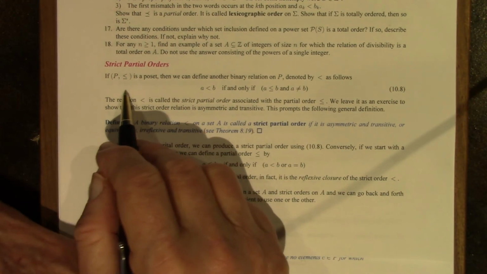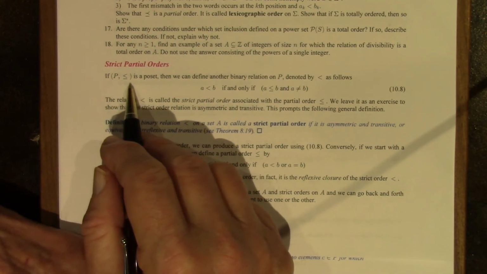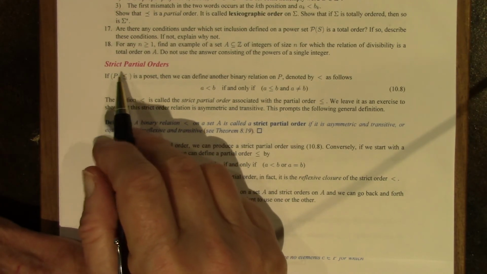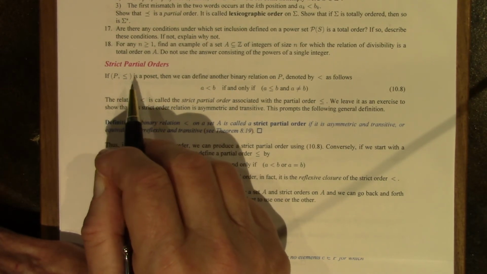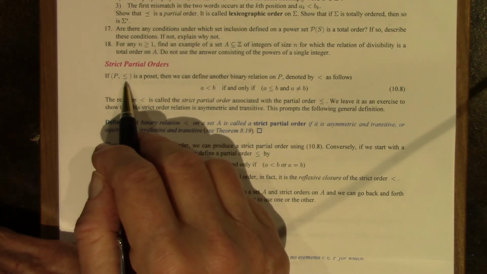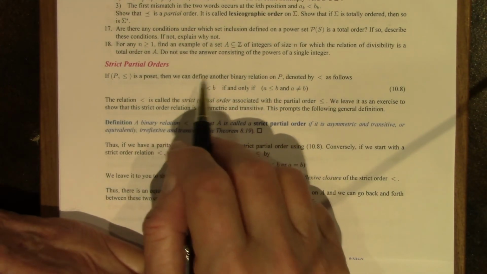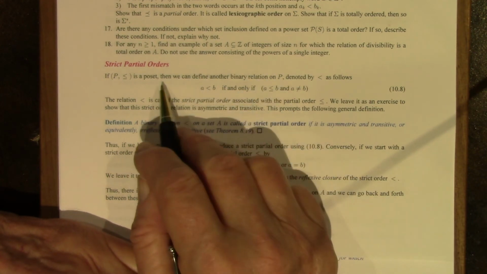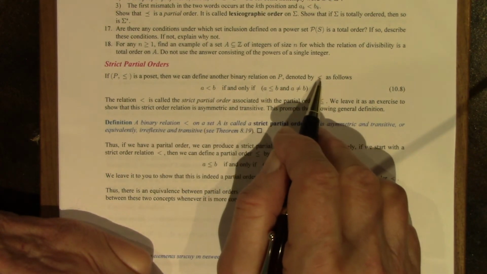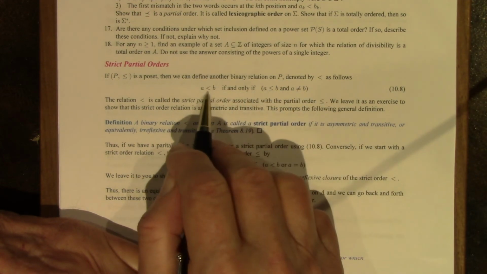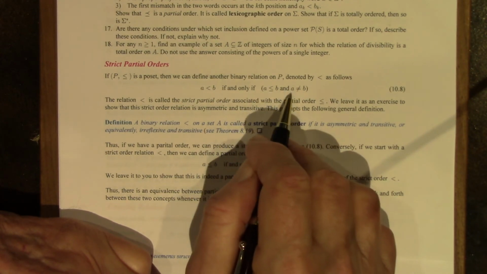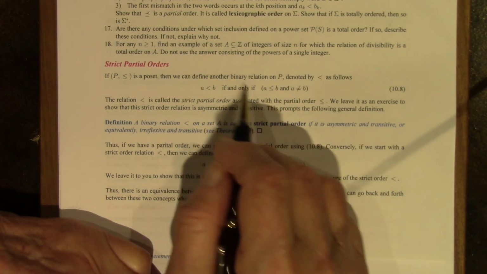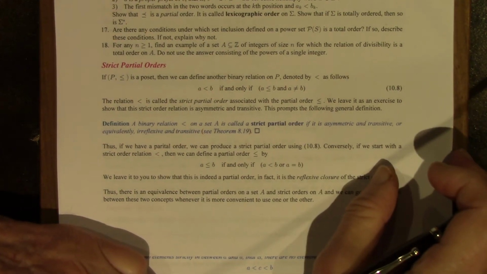If we have a poset, and this is a generic poset, so P is some non-empty set, and this symbol represents a generic partial order. In other words, all we know is it's reflexive, antisymmetric, and transitive. We can define another related binary relation, denoted by the less than symbol as follows. A less than B if and only if A less than or equal to B and A not equal to B. This you already know in the context of the usual order.